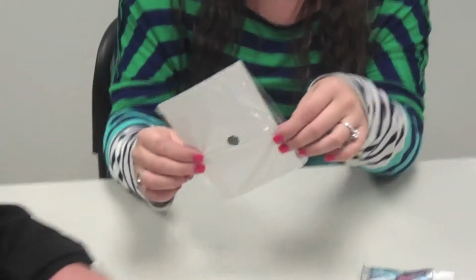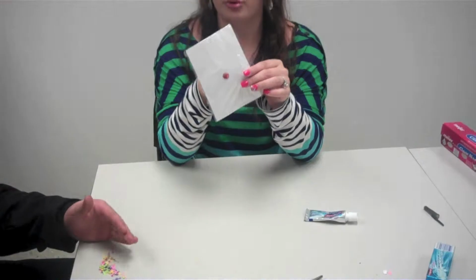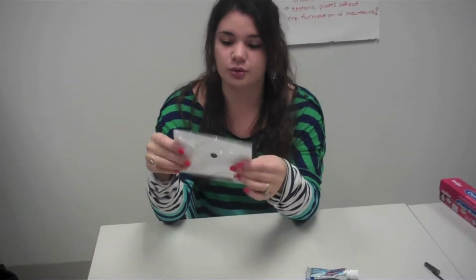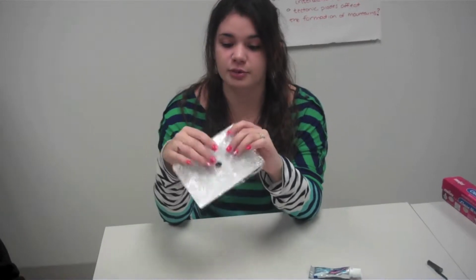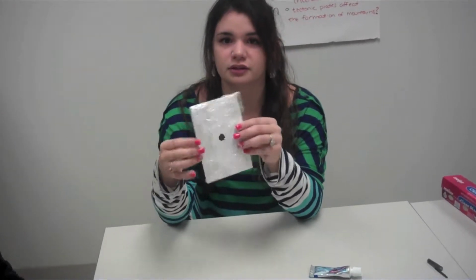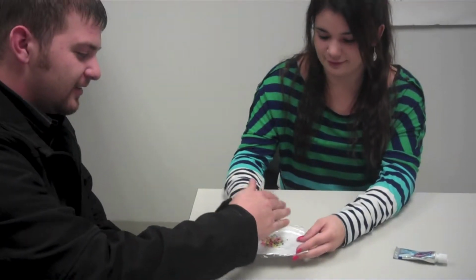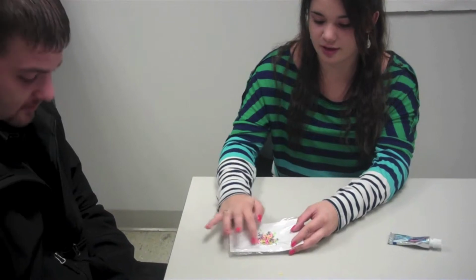You take an index card and cut or poke a hole in it, fairly large, and you cover it with Saran wrap, but make sure on the other end you don't cover the hole. Next, you put your grass on top of the hole, just like it would be in real life.